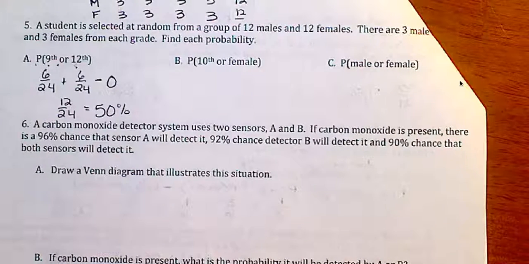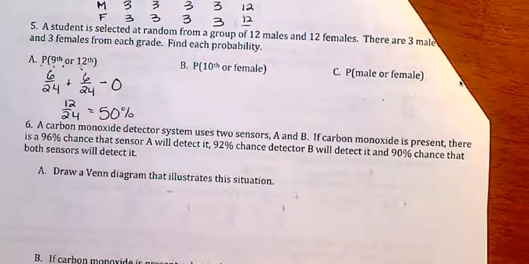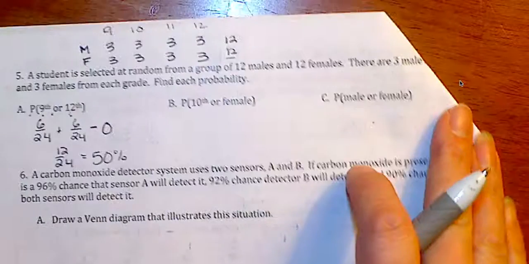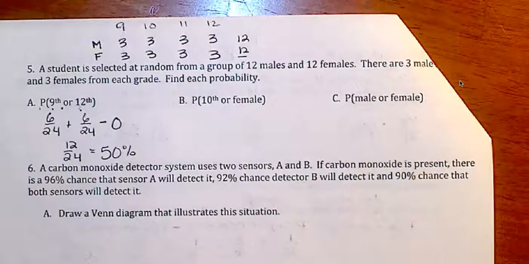So I want you to try B and C on your own. So we're going to pause the video again here and have you try this. Use your chart up here to help you. Pause it now.